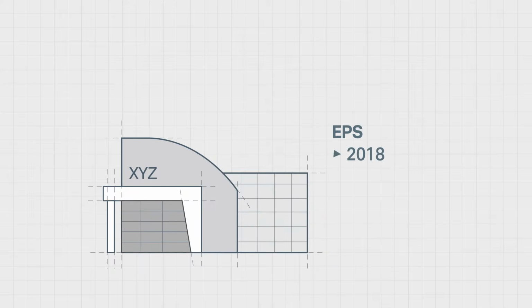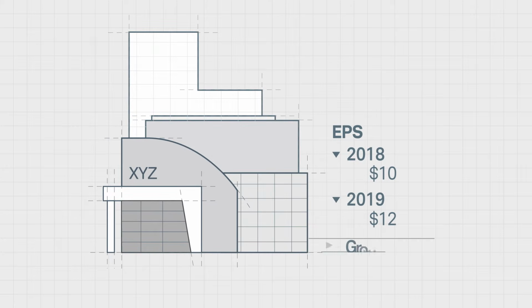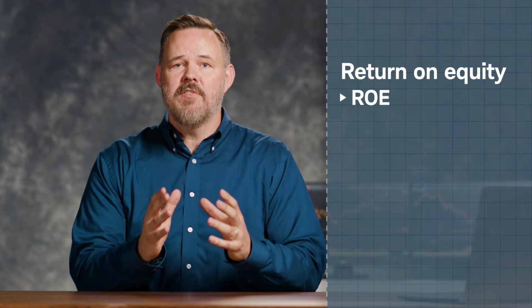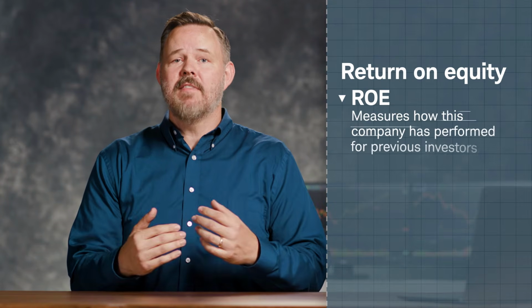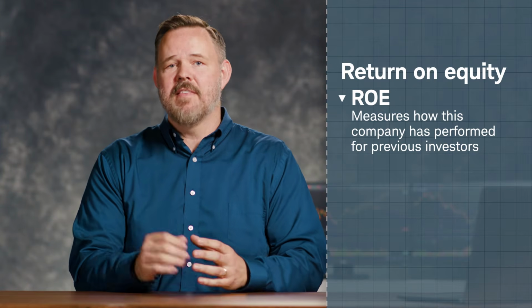Let's say a company has an EPS of $10 per share in 2018, and in 2019, they had an EPS of $12. The annual growth rate for that company would be 20%. This suggests the company is growing, especially if EPS has grown over multiple years. Next, we'll look at return on equity. ROE may help a prospective investor address a simple but potentially important question. If I'm considering investing in this stock now, how has this company performed for previous investors?